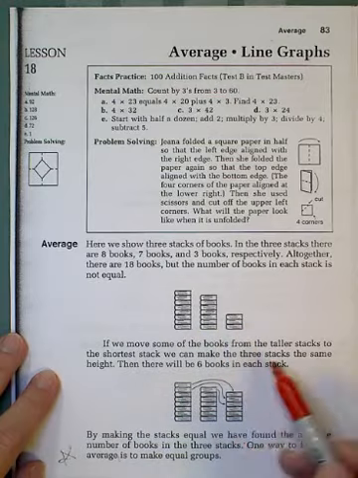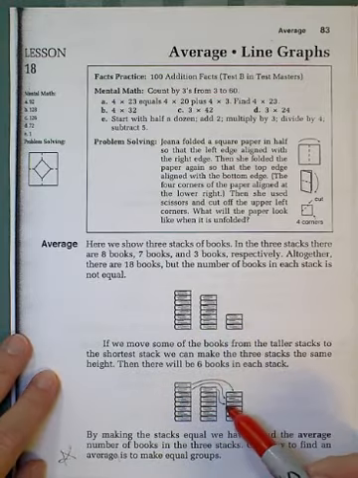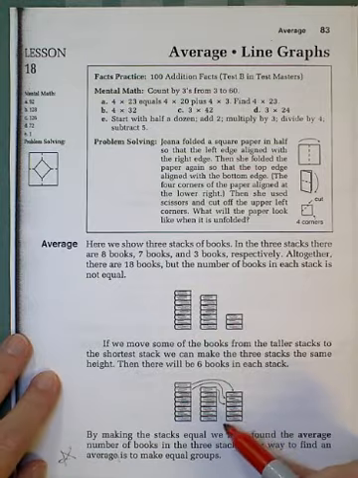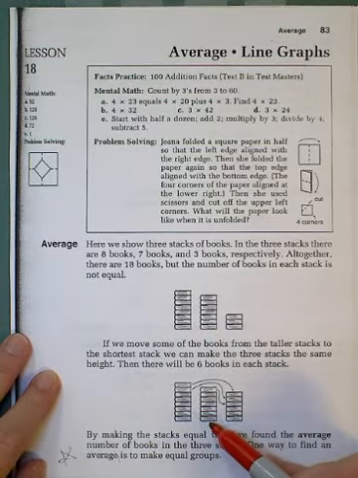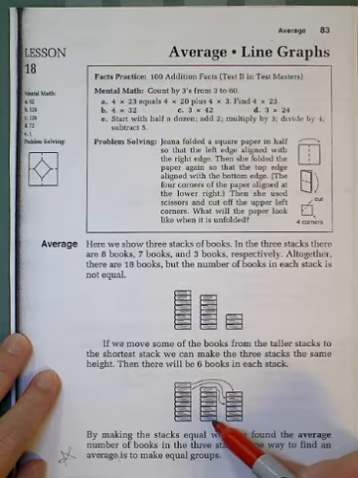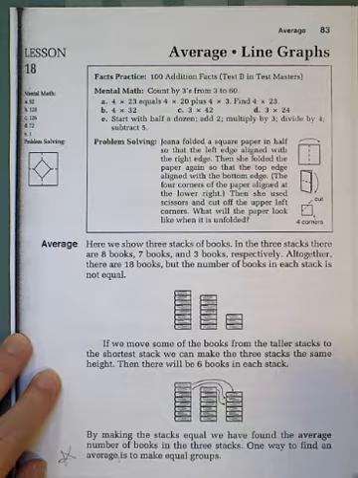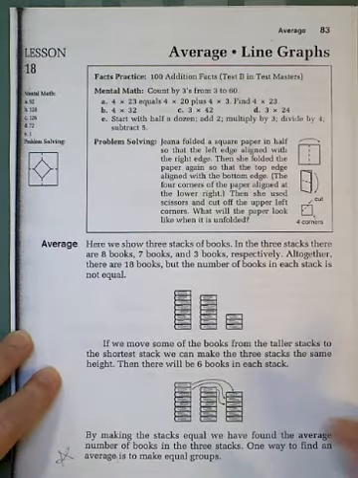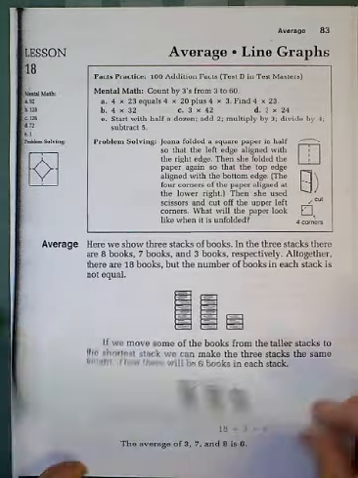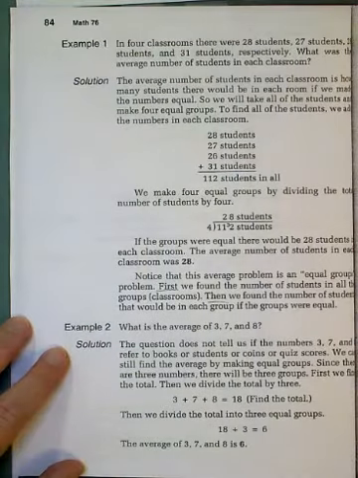Well, we can do that by actually using little books and stacking them and working out a model. We can do that by drawing pictures. However, drawing pictures and actually using models is going to get to be a little bit cumbersome, and so we have now learned, or will learn, the mathematical way of figuring an average. Remember that when we find an average, we are simply making equal groups.